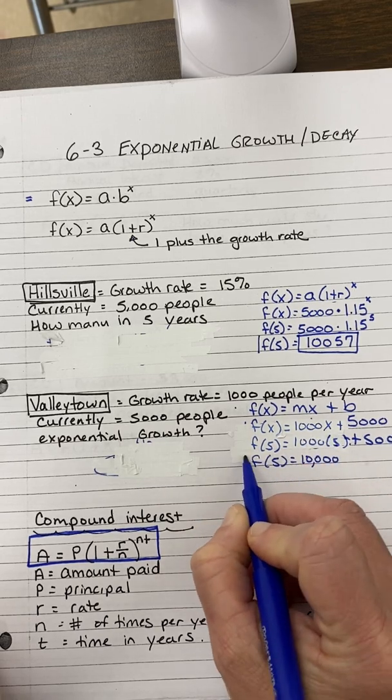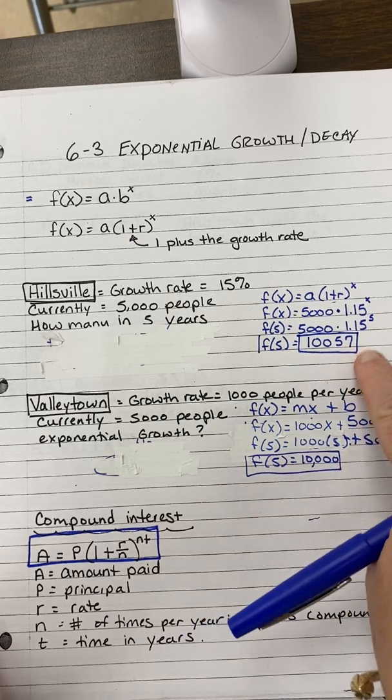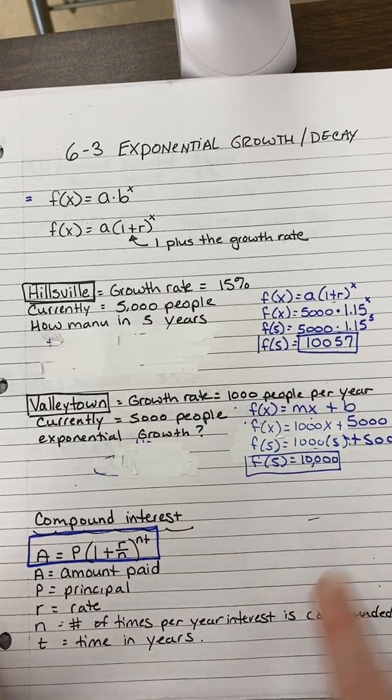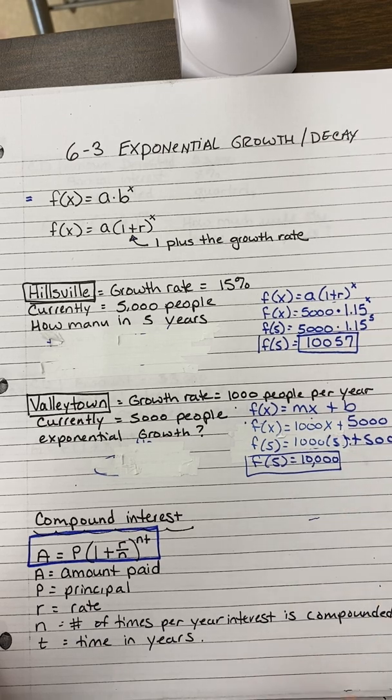So that almost is very similar. Usually it's going to be way different with exponential growth. Okay, but look at the percentage. That was just increasing by 15%, and this was increasing by 1,000.